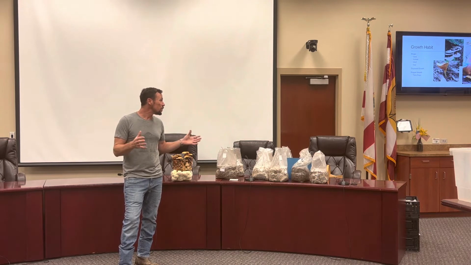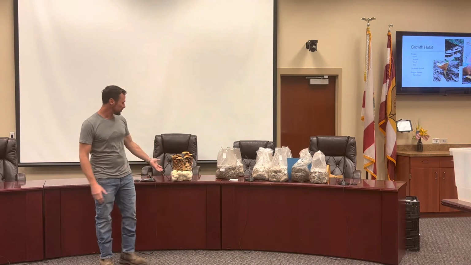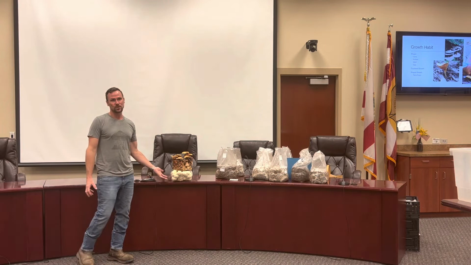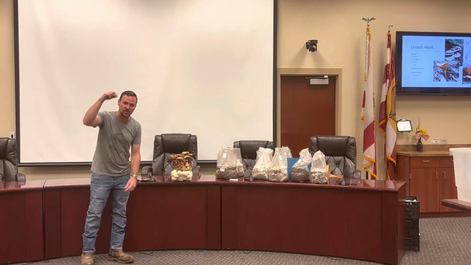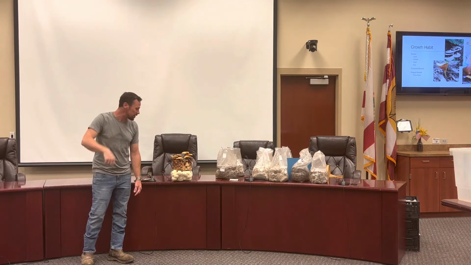Mushrooms can appear in different shapes. Obviously, we have lion's mane. This doesn't even look like a mushroom to most people. It's an edible tooth fungus. The spines themselves are actually the little tubes that the spores fall out of.